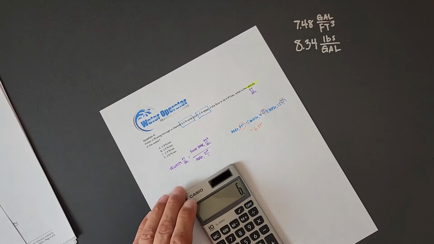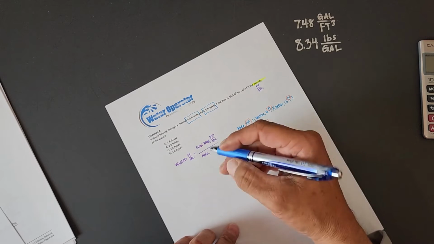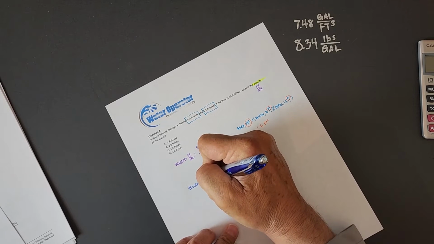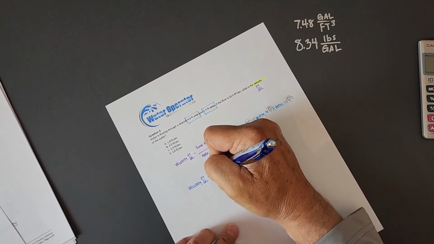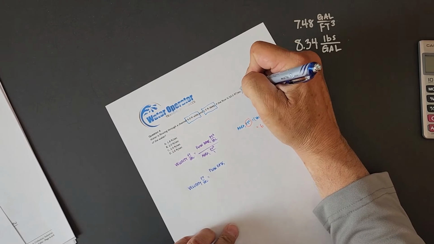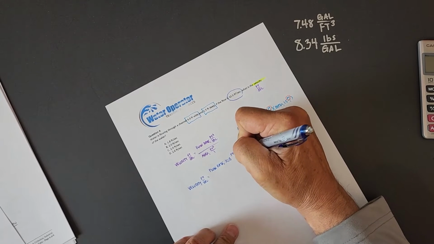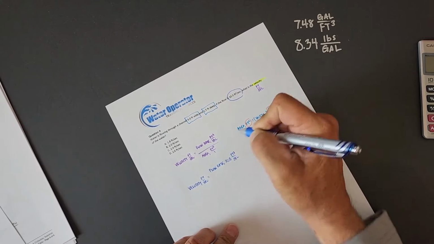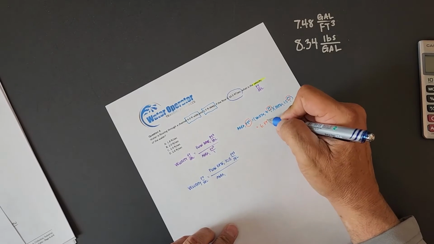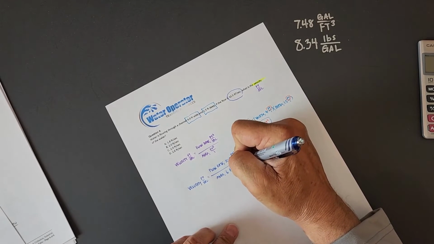Perfect. So let's rewrite out our formula with all the right variables here. So we want velocity in feet per second equals the flow rate, 10.5 cubic feet per second. We're going to divide that by the area, which is 6 square feet.